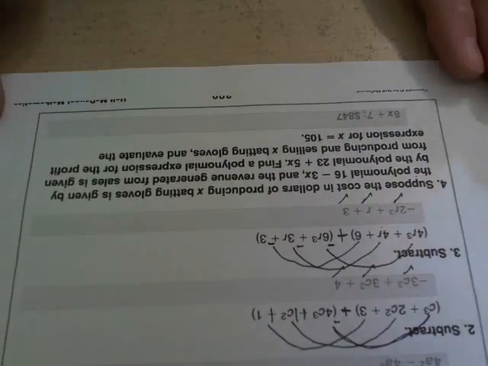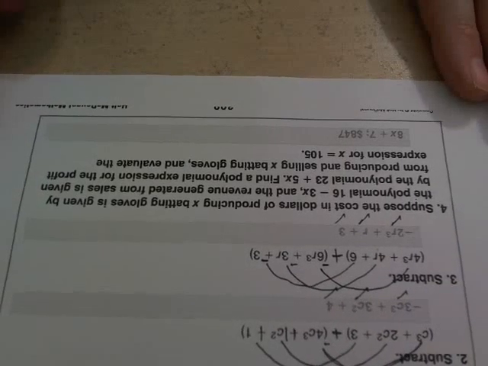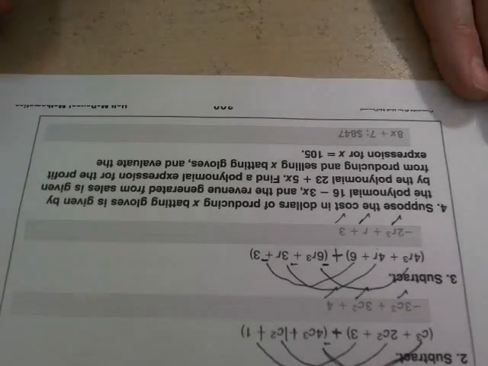All right, there is one remaining question here, so let's go ahead and handle that. It says, suppose the cost in dollars of producing x batting gloves is given by the polynomial 16 minus 3x, and the revenue generated from sales is given by the polynomial 23 plus 5x. Find the polynomial expression for the profit from producing and selling x batting gloves and evaluate the expression for x equals 105.